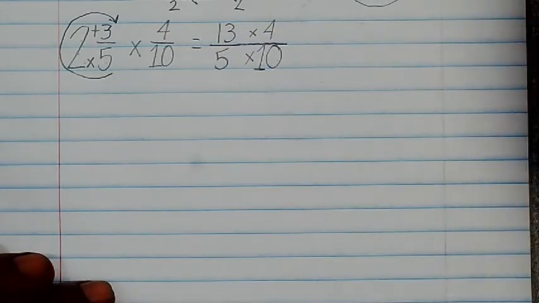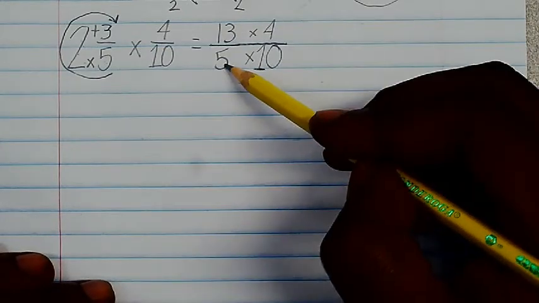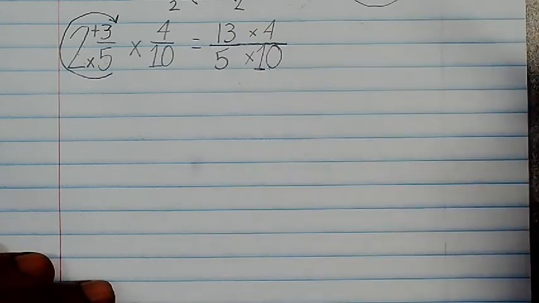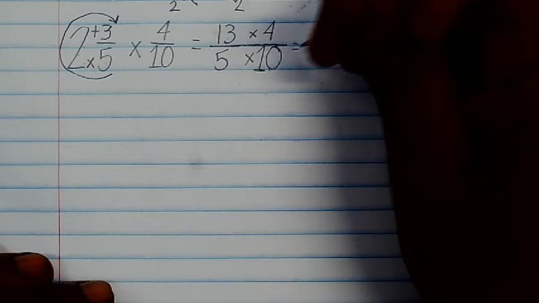All right. So now we look to simplify. Of course, 4 and 5 are not multiples of a number. 13 and 10 are not multiples of a number. So we just have to multiply. We cannot simplify this problem as it is now. So now we're going to multiply.